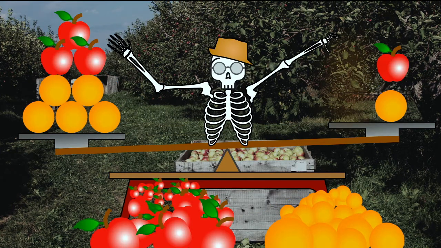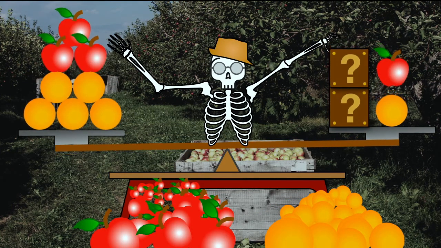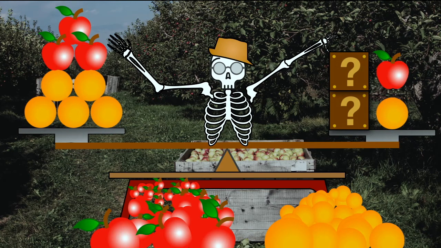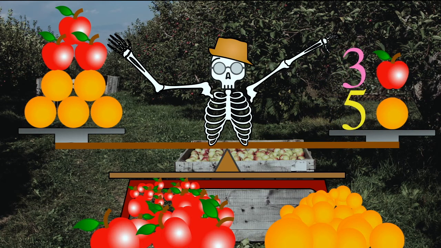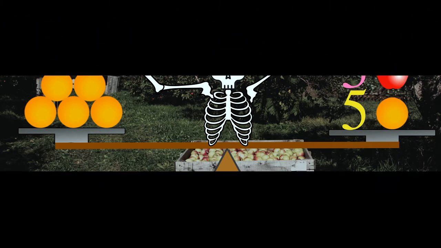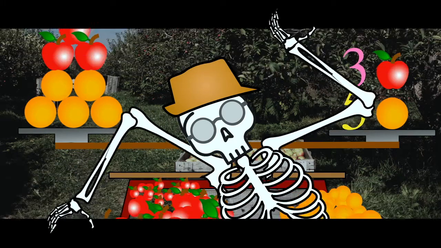And if I were to combine these two fruits, it's clear that apples and oranges are two distinct items, which means that I will still have 3 apples and 5 oranges despite them being put together. Wasn't that easy? Hang on, I'm barely getting started here.